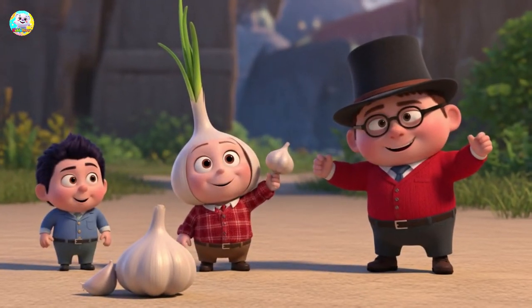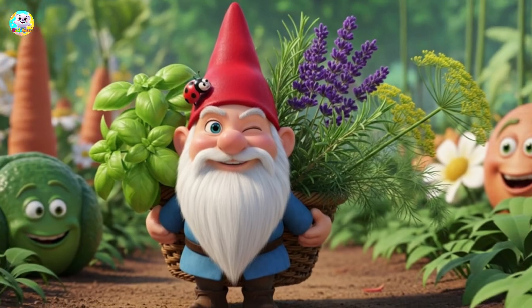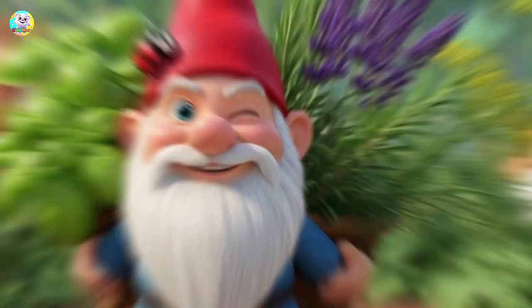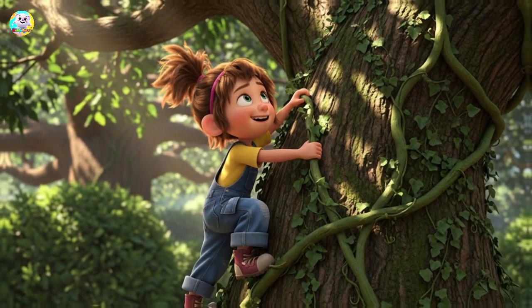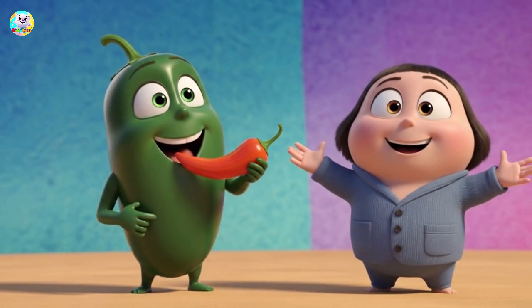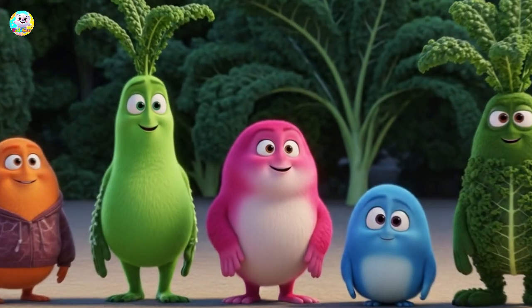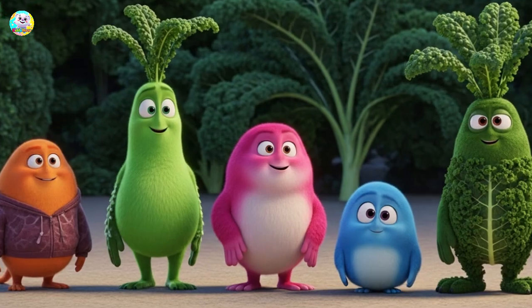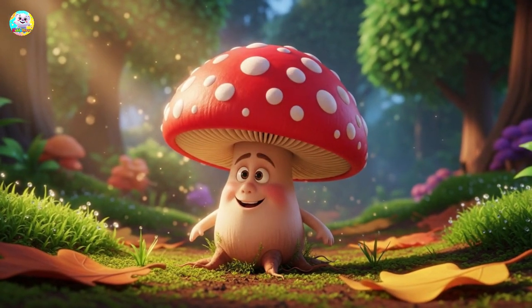G is for garlic, bulbs with a taste. H is for herb, flavors embraced. I is for ivy, climbing so slow. J is for jalapeno, spicy to go. K is for kale, leaves so tough. L is for lettuce, crunchy enough.